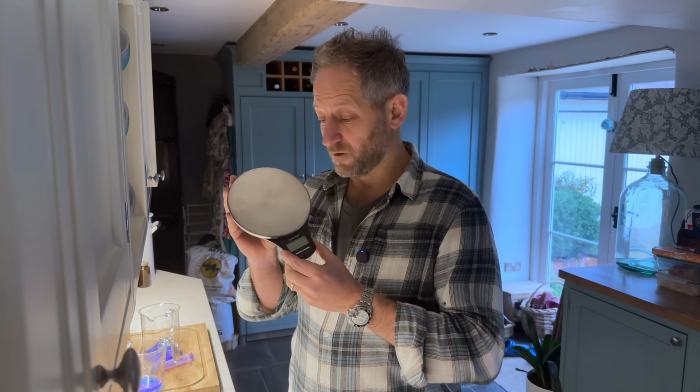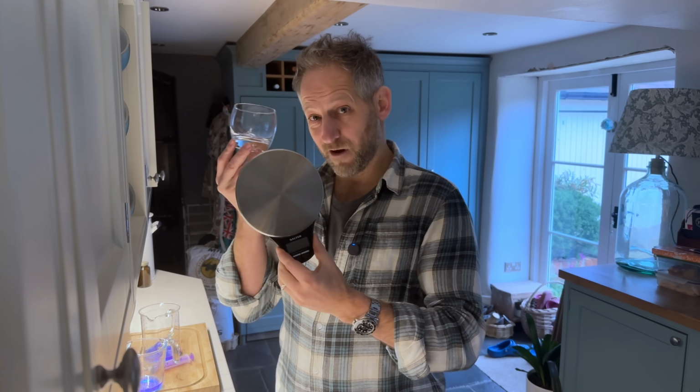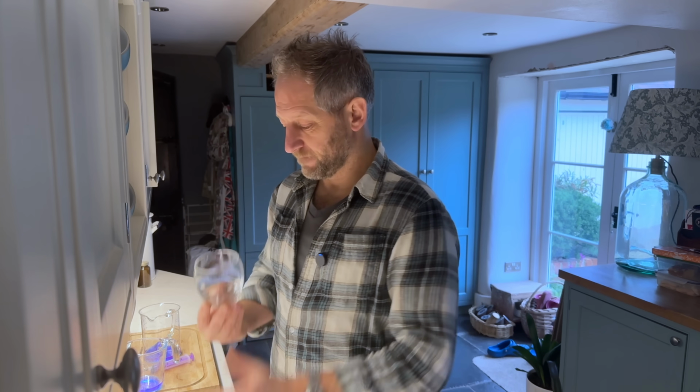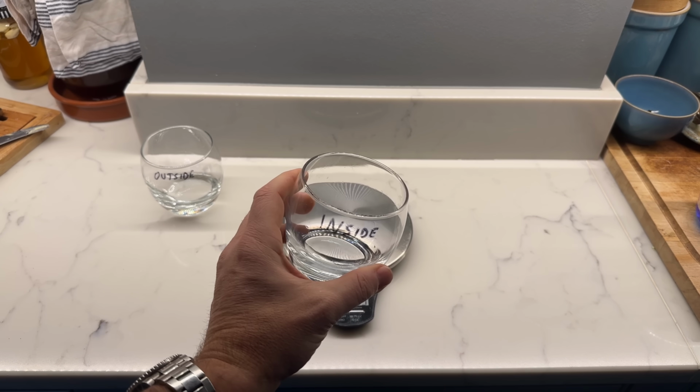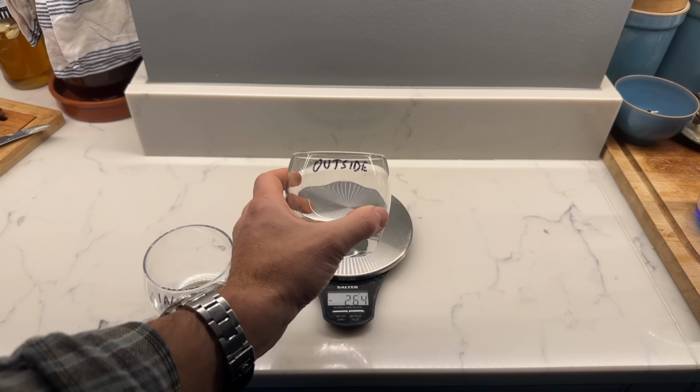So I'm going to use this set of scales, which measures in grams, and I'm going to take a representative sample of 10 meters cubed of air. So imagine outside or inside a 10 meter cubic space of air, about the size of a large room, is going to be represented by this glass. So imagine this is 10 meters cubed volume of air, and I'm going to measure how many grams of water are in that. There's 10 cubic meters of inside air, and then there's 10 cubic meters of outside air.